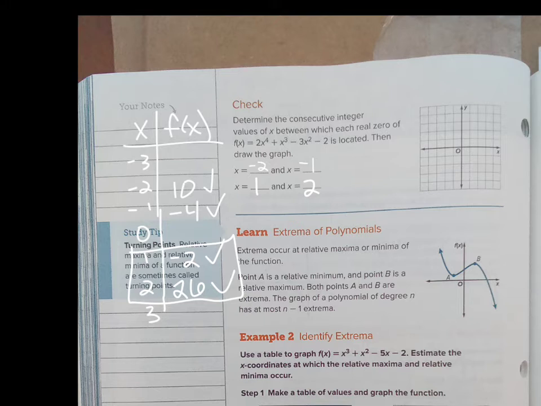Okay, and so then you're supposed to use more. Of course, I would use the graphing calculator or Desmos, but we do something that looks like this: at -2, we're way up here. And at -1, we're all the way down here. And then at 1, we go down to -2, and it goes a little lower.